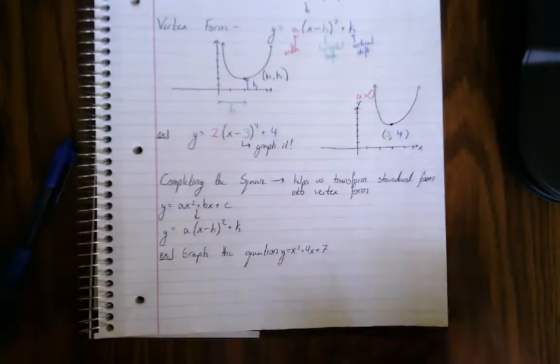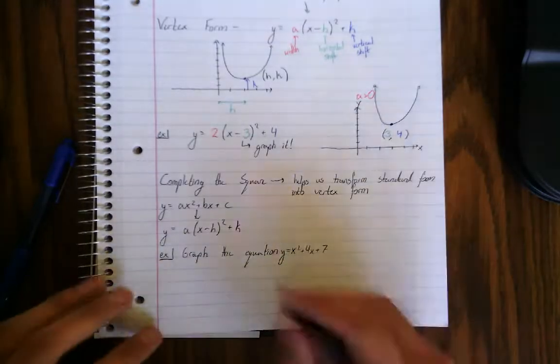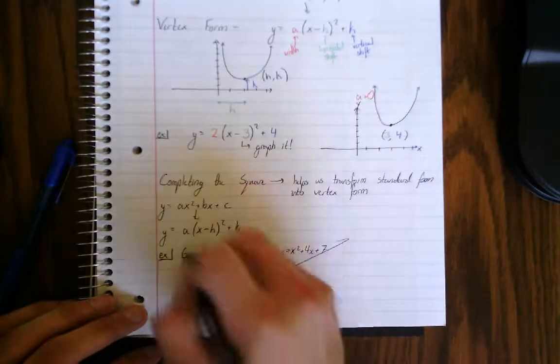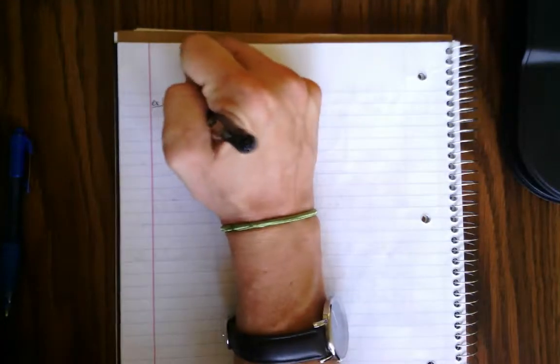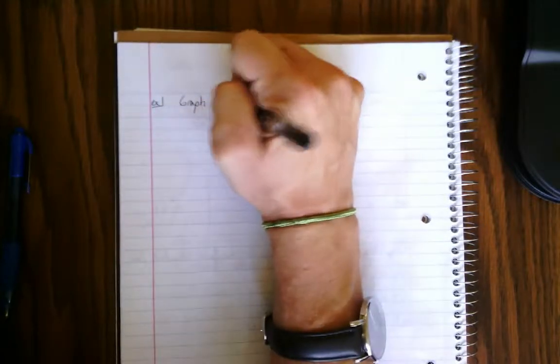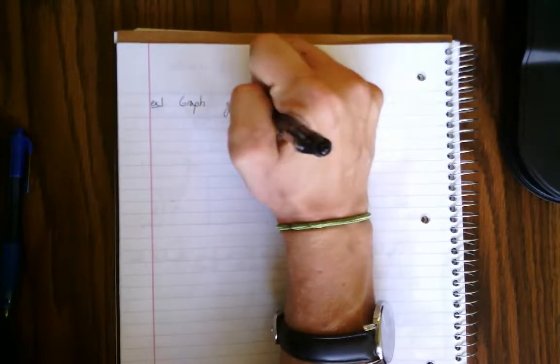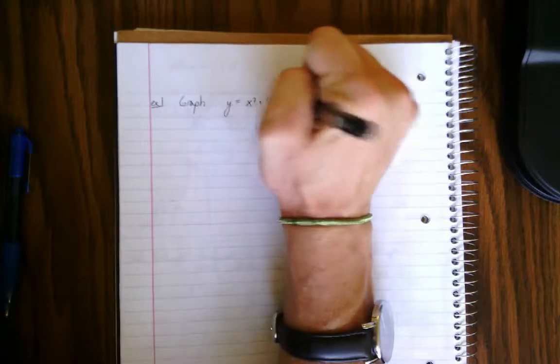And actually, we might want to have plenty of room, so I'm going to leave this alone and flip to the next page so we can have as much space as possible to get all this working. So graph y equals x squared plus 4x plus 7.